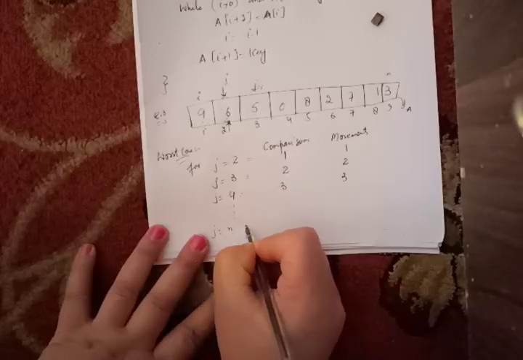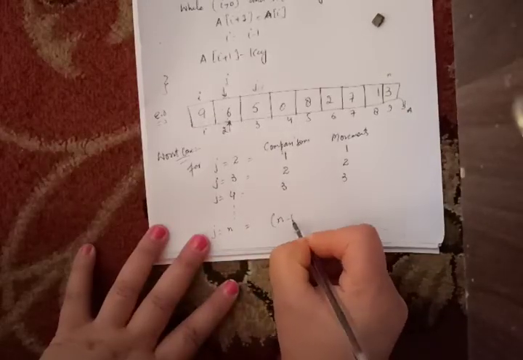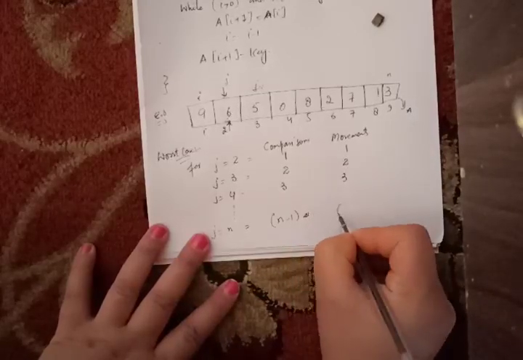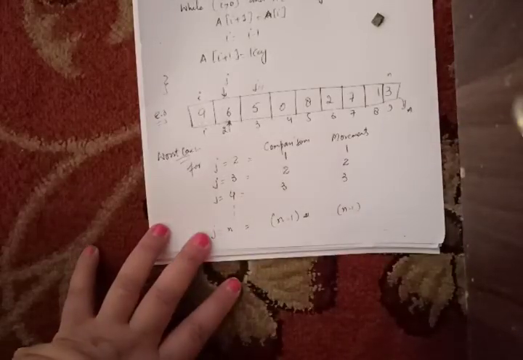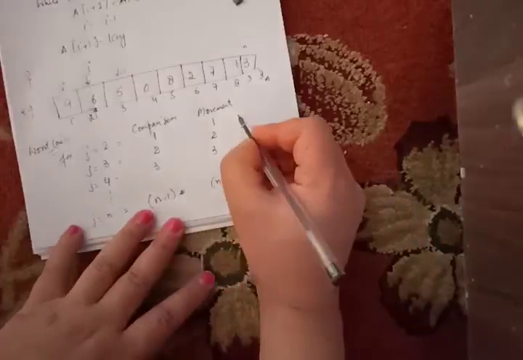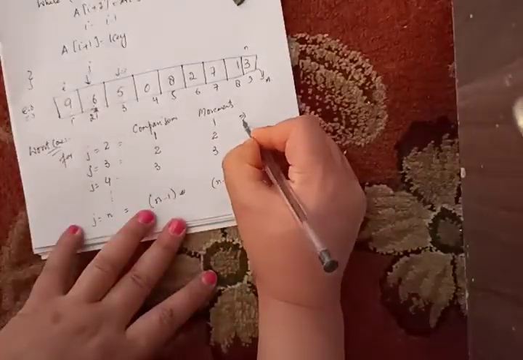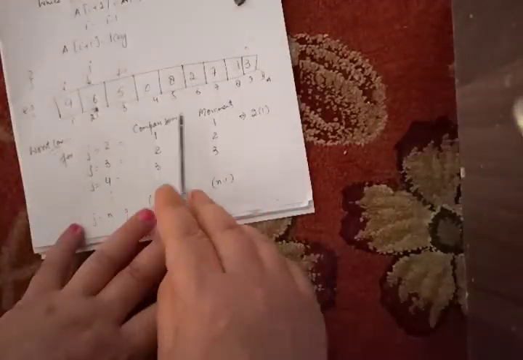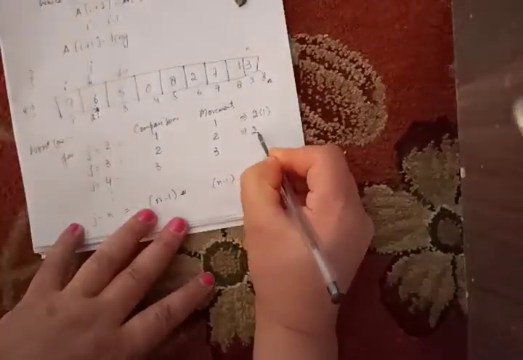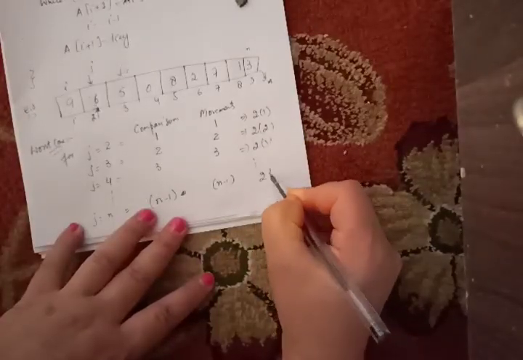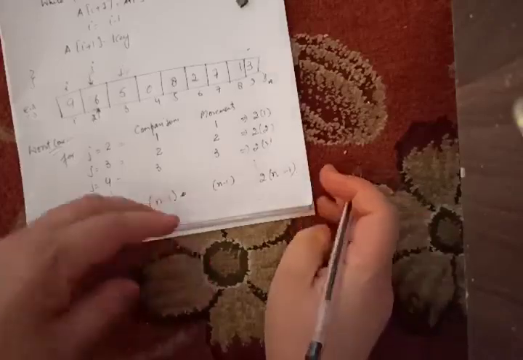When j is equal to n, I have to perform n minus 1 comparisons plus n minus 1 movements, isn't it? So we can say the total will be 2 times 1, meaning 1 comparison and 1 movement. If we generalize this, 2 times 2, 2 times 3, and similarly 2 times n minus 1, isn't it?